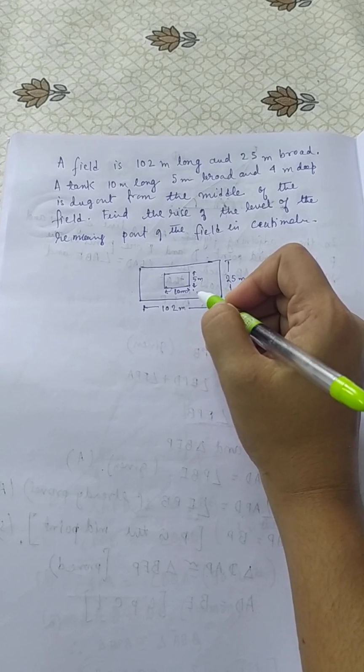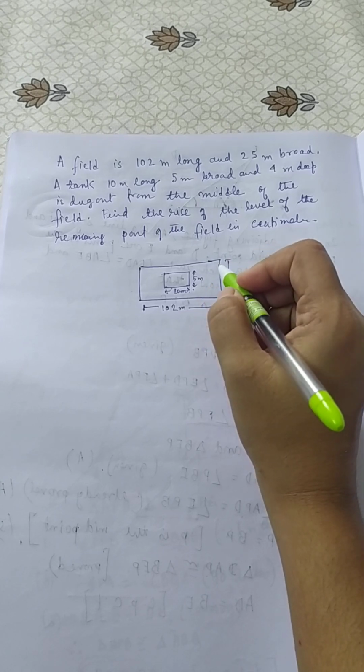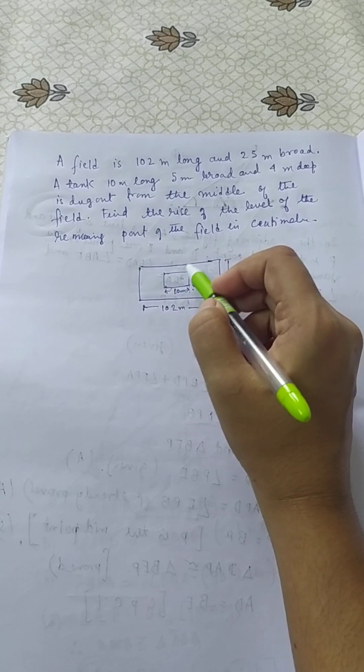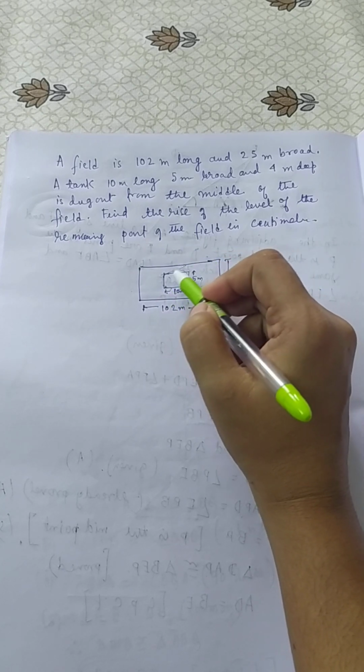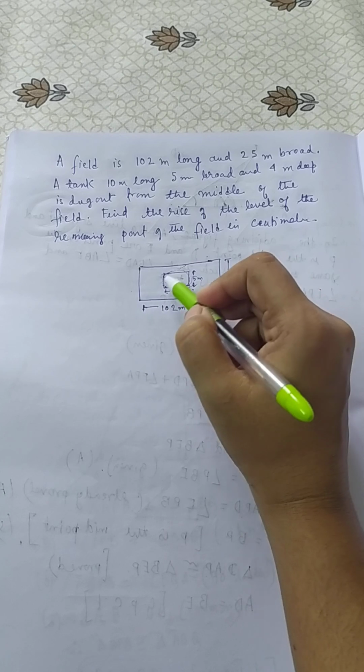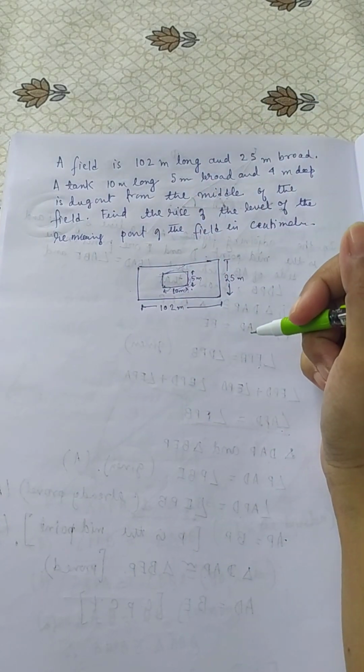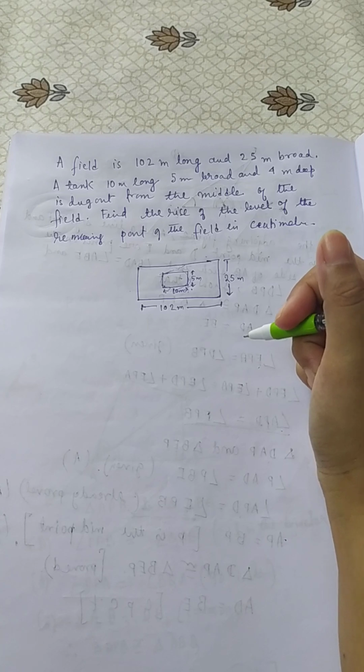Okay, so to find out the level of the remaining part of the field, we have to find out the volume of the earthy material that has been dug out to make that tank, right?